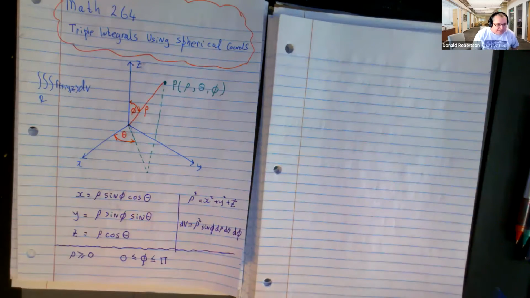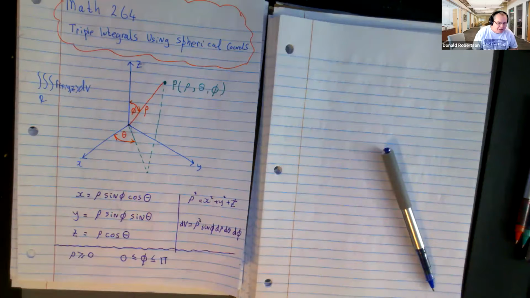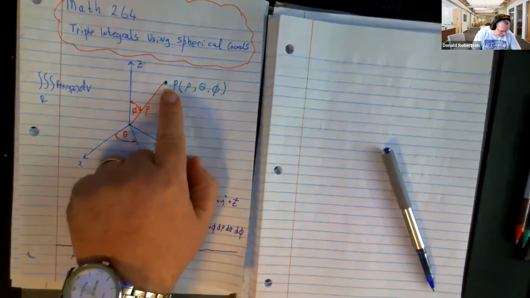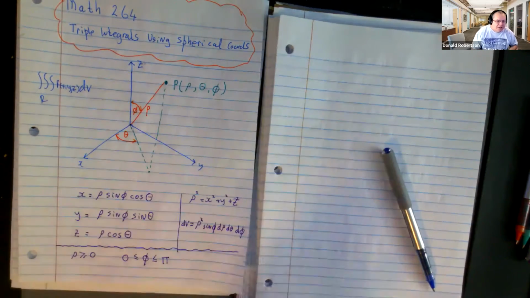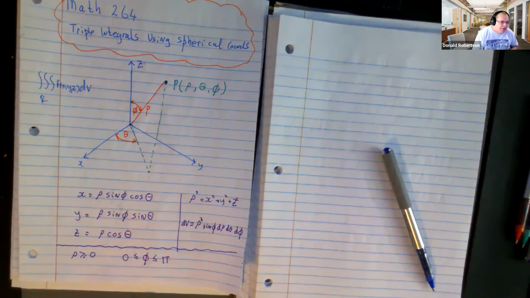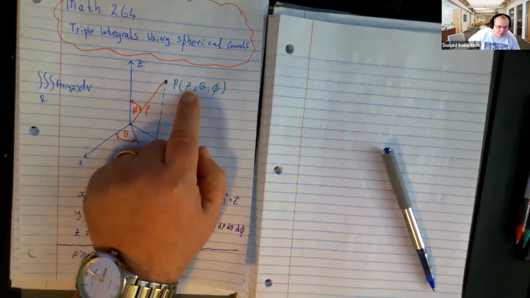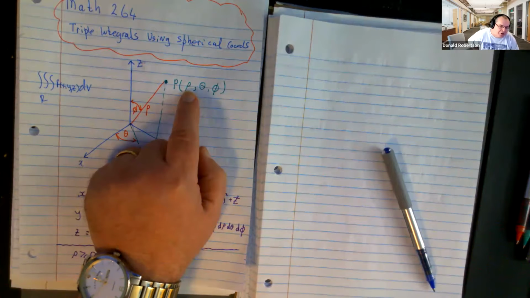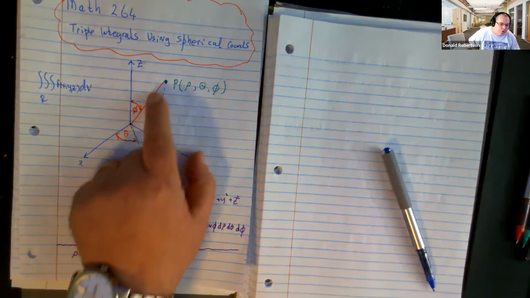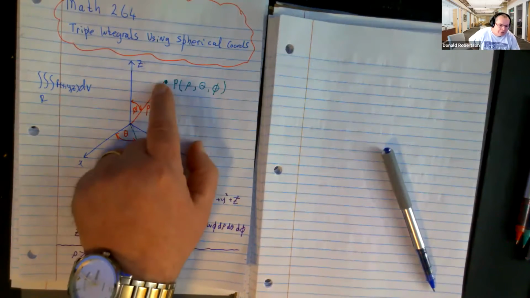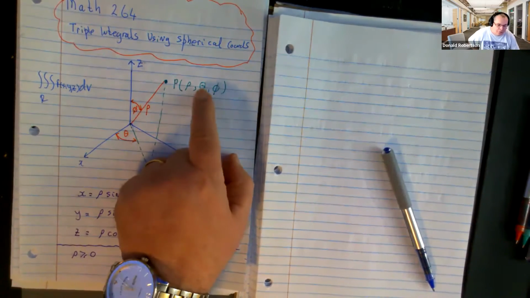So here is my very bad copy of how you tell someone where a point in 3D space is, in particular this point where my finger is, in terms of spherical coordinates. There are three numbers. Rho, which in some textbooks is called R, is the distance from the origin to the point. The other two are angles.